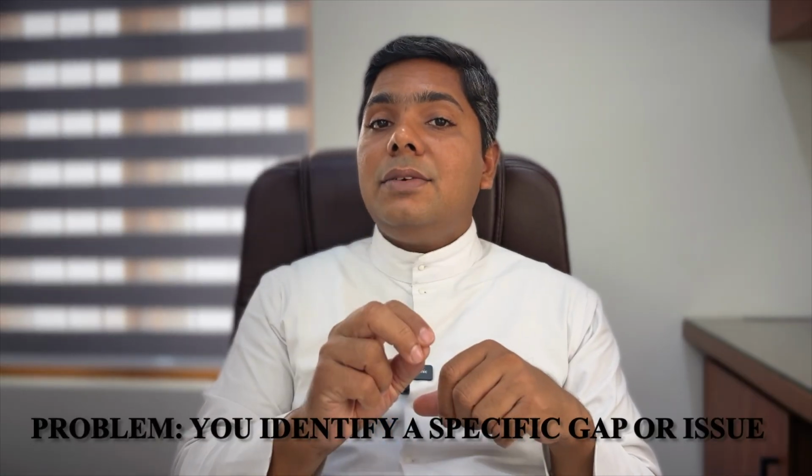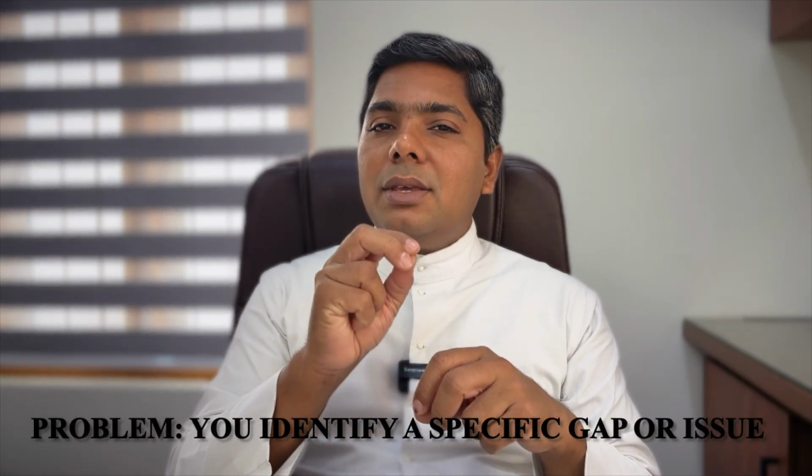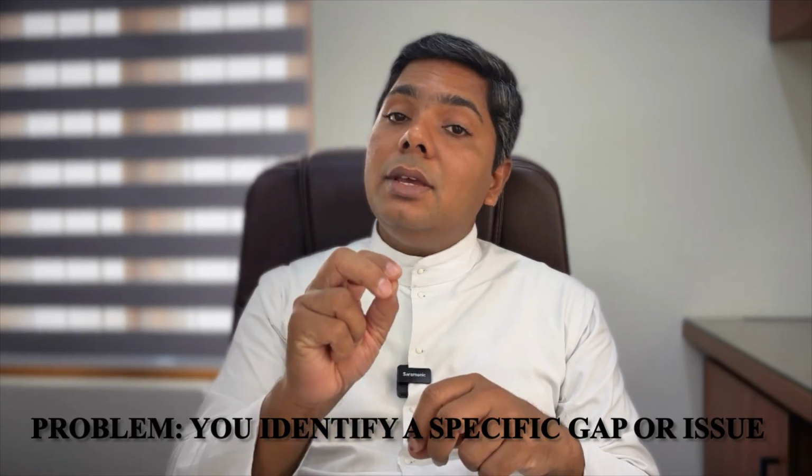Now, from there we have to identify a problem. That is, you identify a specific gap or a specific issue. Our general topic was urban air pollution is a growing concern in Indian cities. From that general context, we are identifying an issue or a gap. A research gap means where research hasn't been conducted so far.